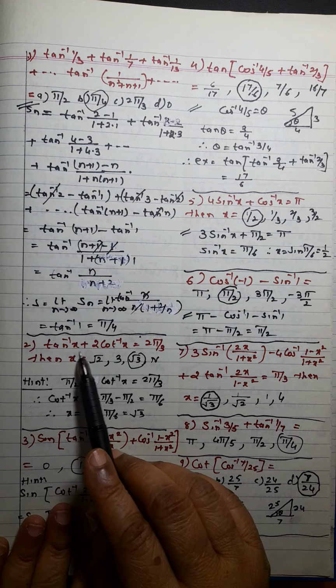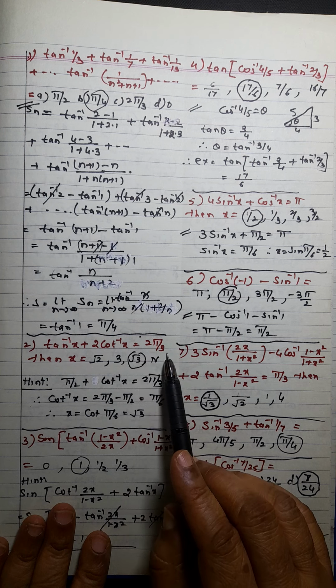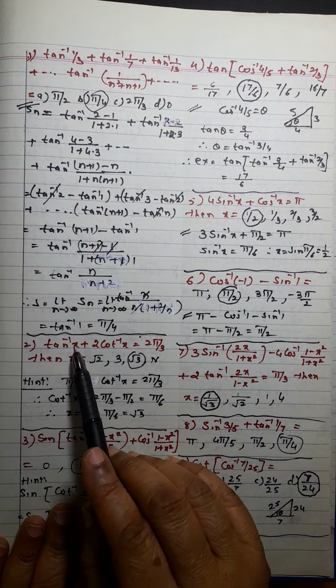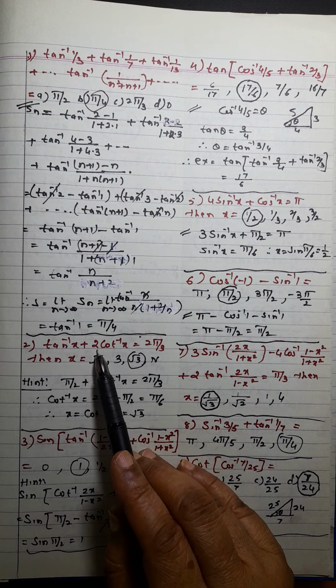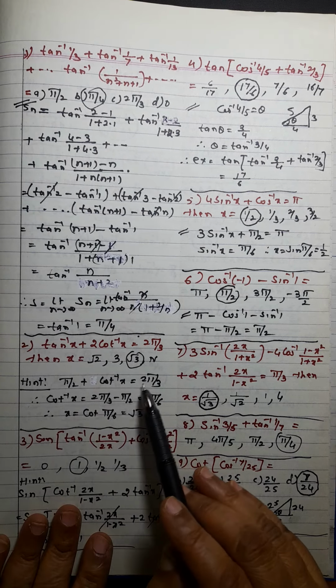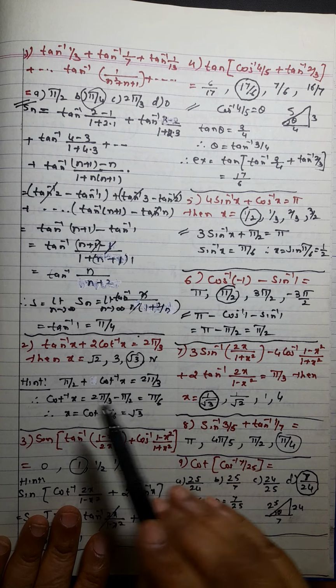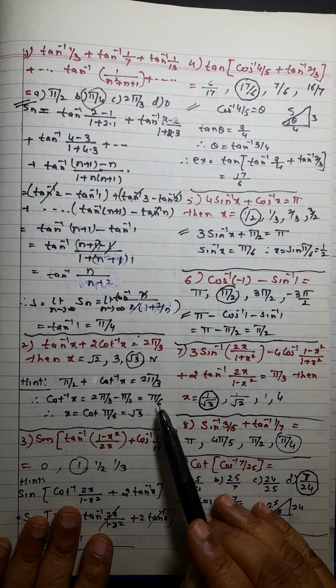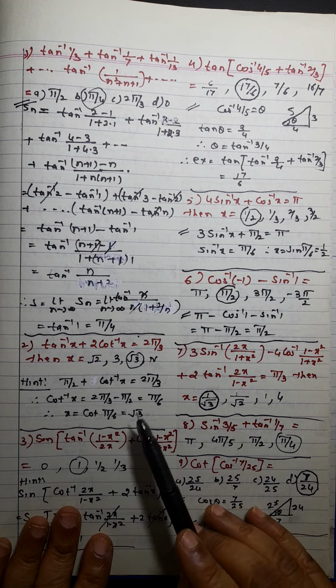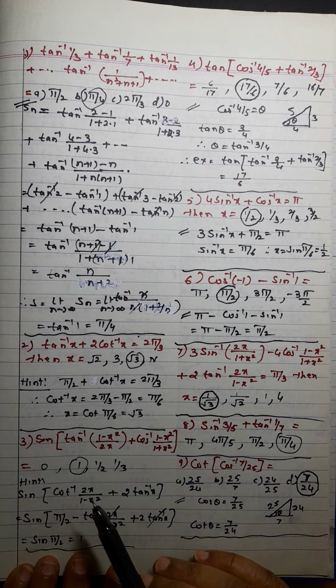Next one: tan inverse x plus 2 cot inverse x is equal to 2 pi by 3. Find x. Tan inverse x plus 1 cot inverse x, you take separately, it is pi by 2, and 1 cot inverse x remains, is equal to 2 pi by 3. Pi by 2 you bring here, you will get pi by 6. So x will be cot of pi by 6, that is root 3, is your answer.